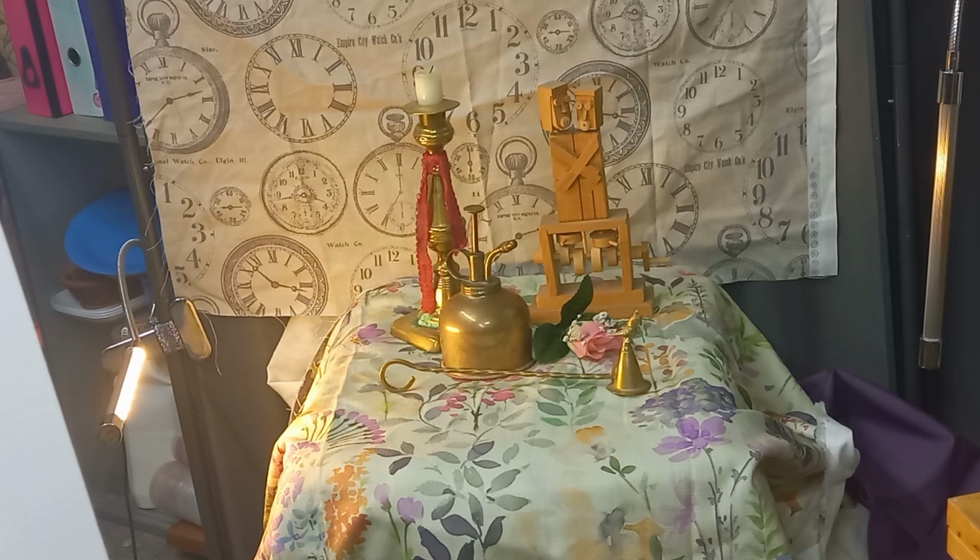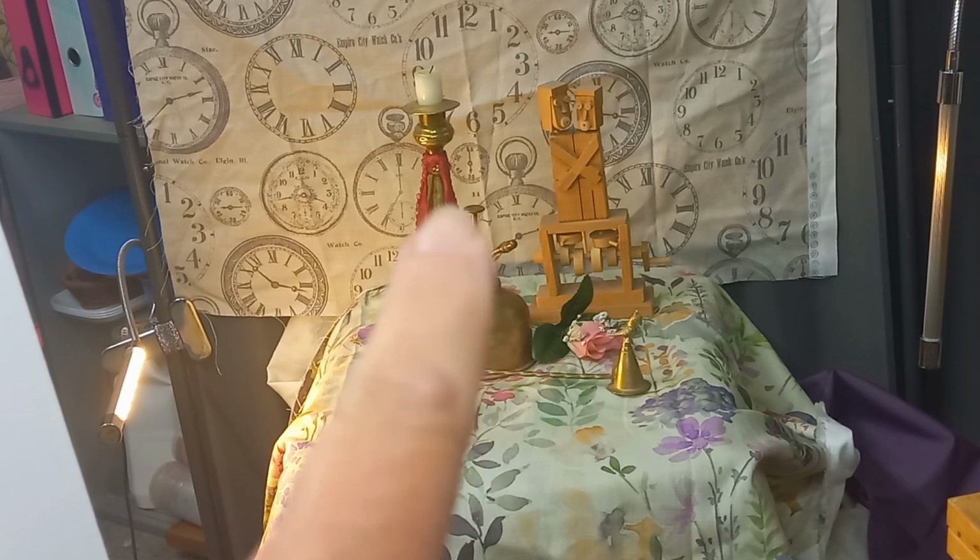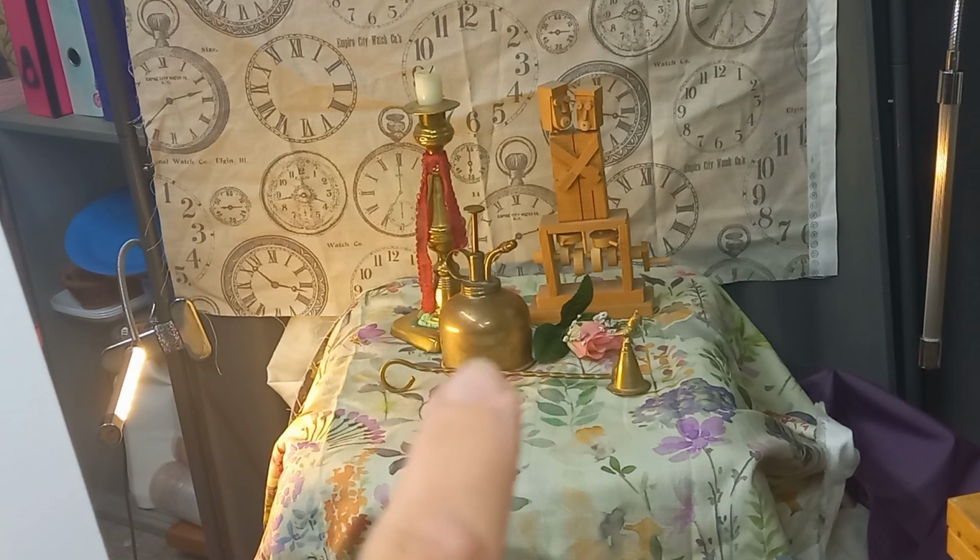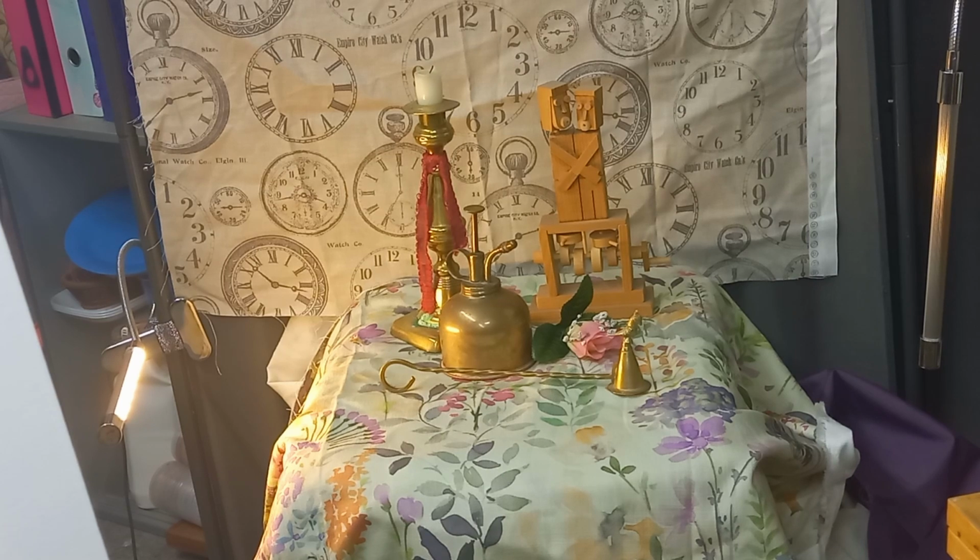I'm going to put the camera where I'm looking down that way at the still life, and you'll be able to see some things that really stand out. There we go. This is the view that I'm going to get from where I'm sat for this painting. And straight away you can see that the detail on this oil can is lost. It's the brass of the oil can in front of the brass of the candlestick. So I'm going to move that.